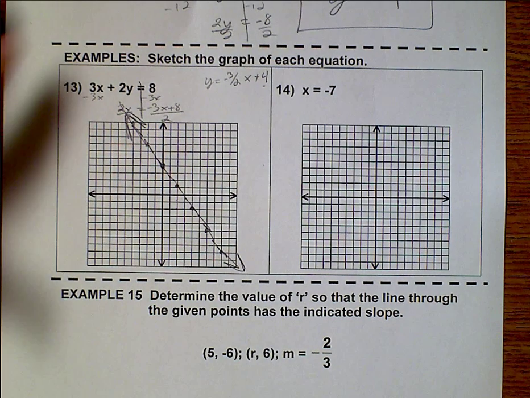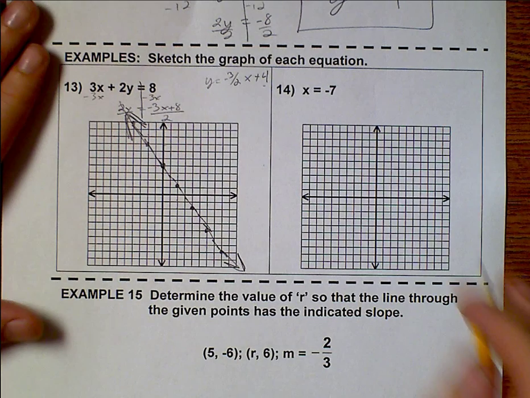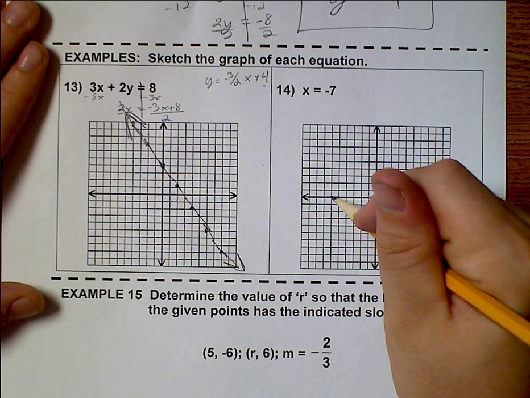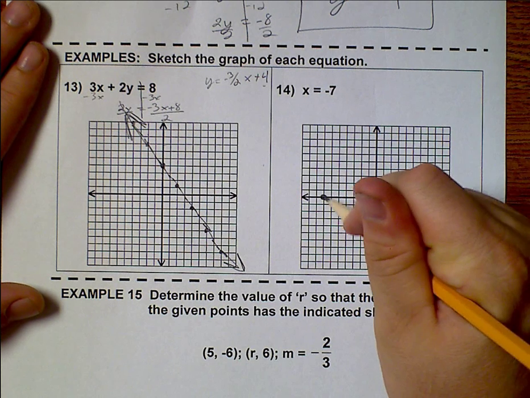14 is very easy. x equals negative 7. So I go to negative 7 in x. 1, 2, 3, 4, 5, 6, 7. And I do a vertical line.